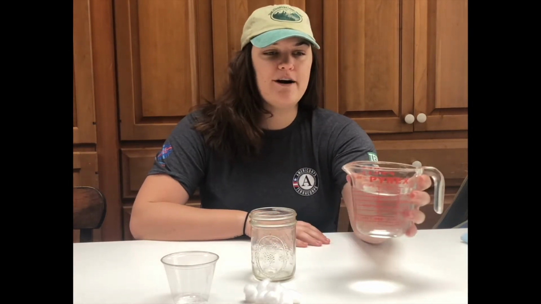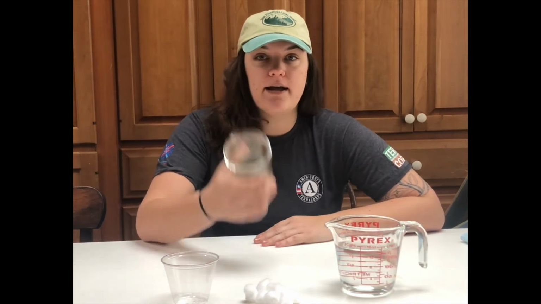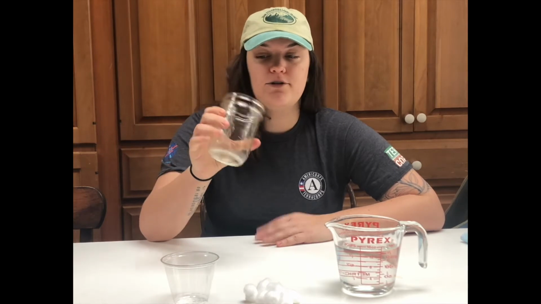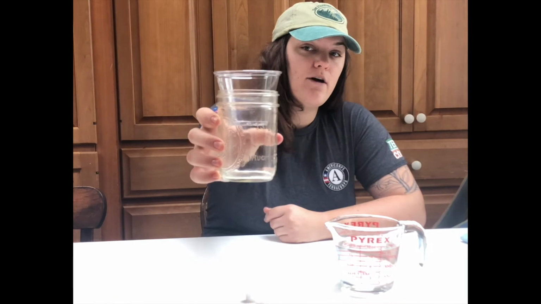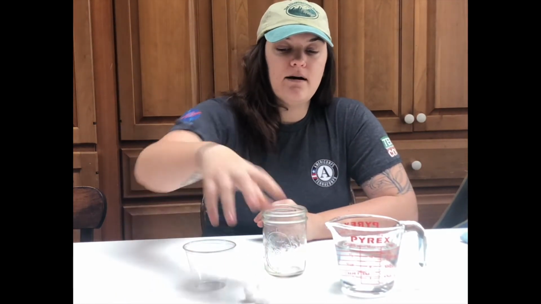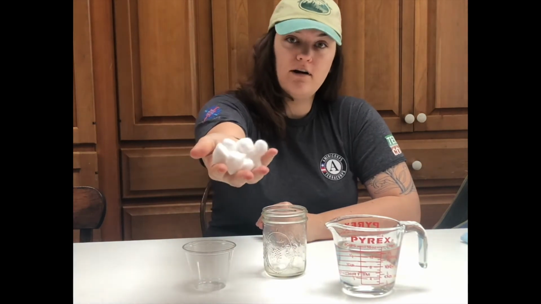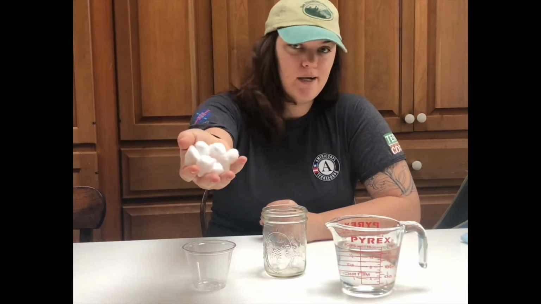First things first, we will need a cup or so of water. This is a little less than 2 cups. I will not need that much at all. We will need a mason jar or any other type of jar. You do want a wider lid. You will need a plastic cup. And the only thing that you will need to keep in mind for the plastic cup is that it needs to be able to go on top of your mason jar without falling all the way in. And last but not least, you will need a handful of cotton balls. Any type of cotton ball will do.